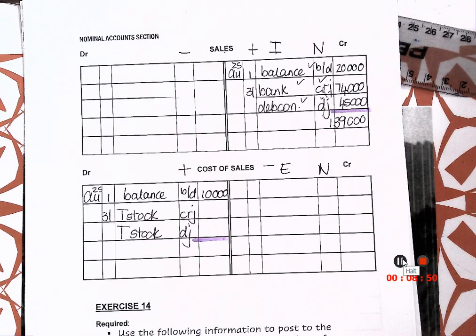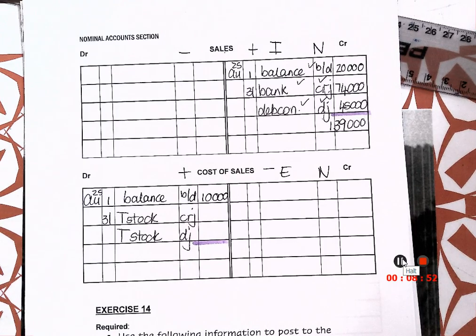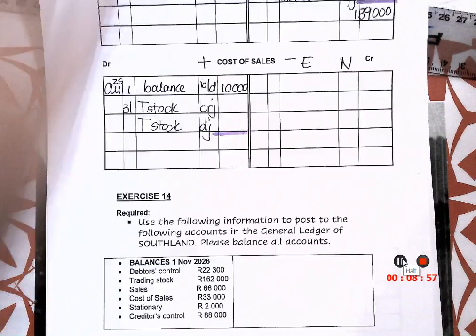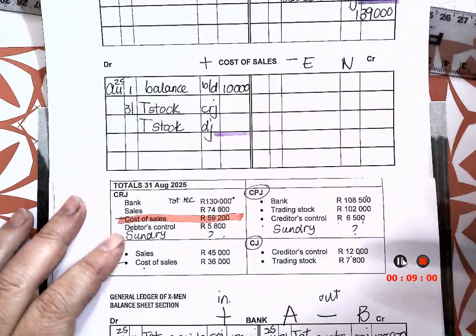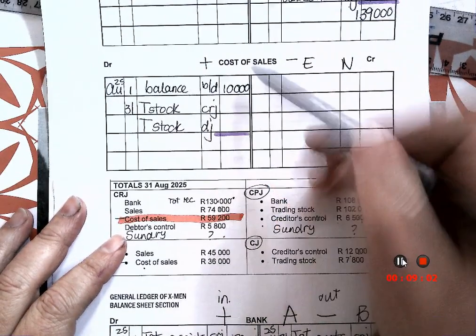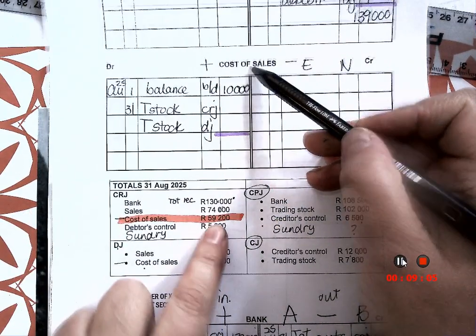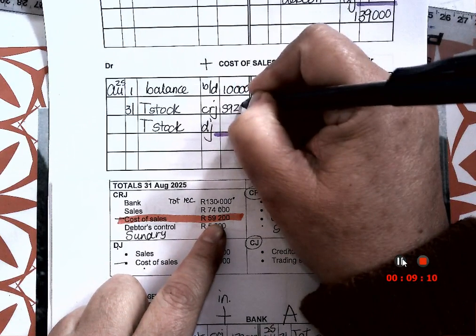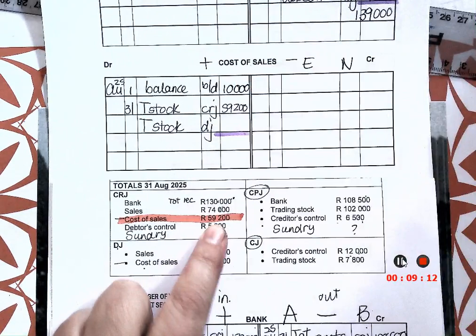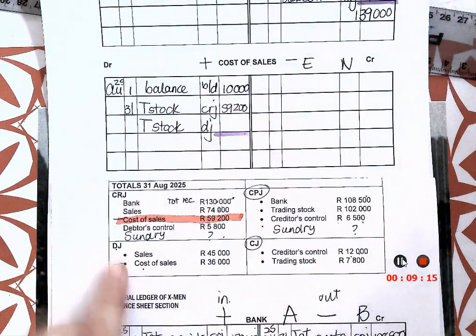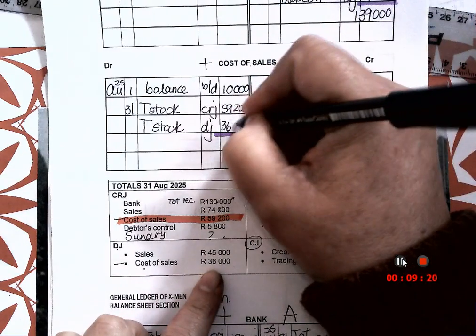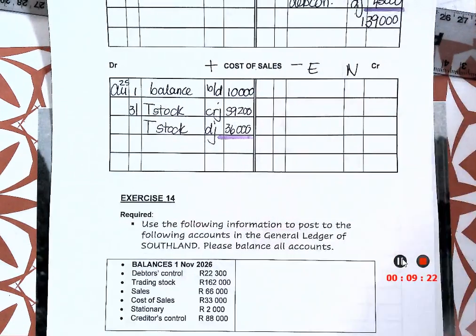So if I look at this, let me show you how to post it. When I post it, I go to the CRJ, I look for cost of sales, and I see 59,200. I go to the DJ, I look for cost of sales, 36. And I just want you to quickly check when I show you the trading stock.